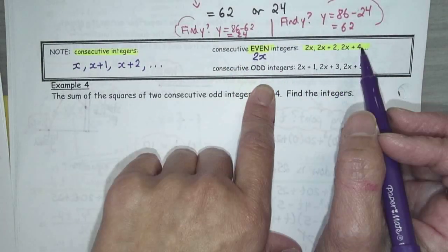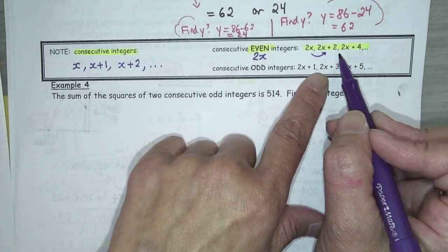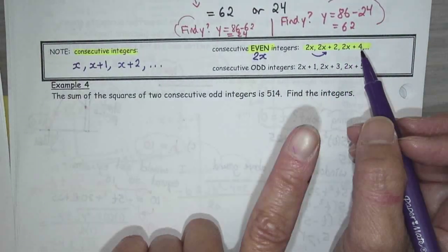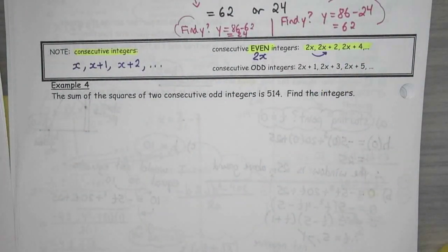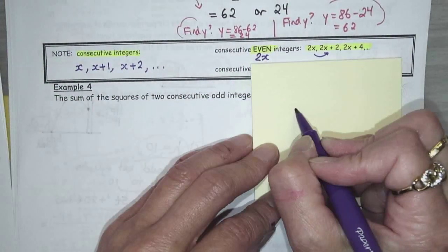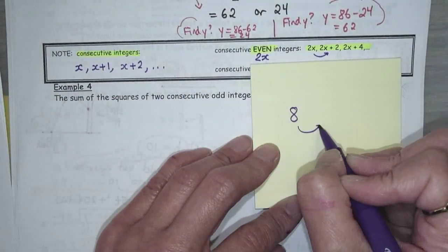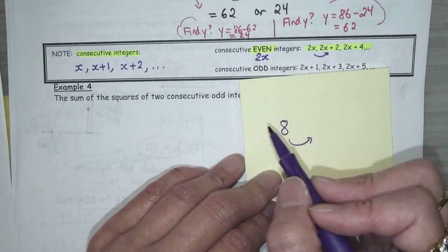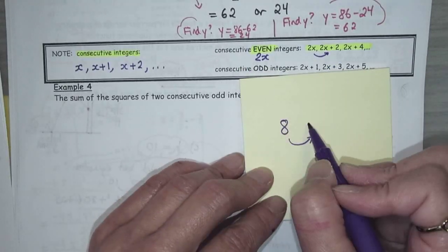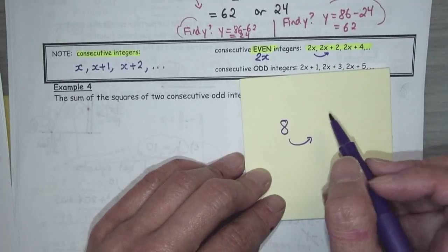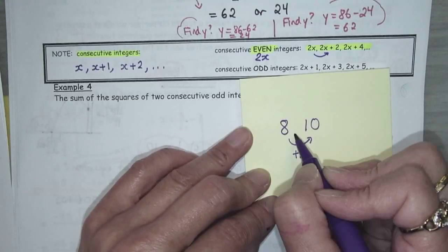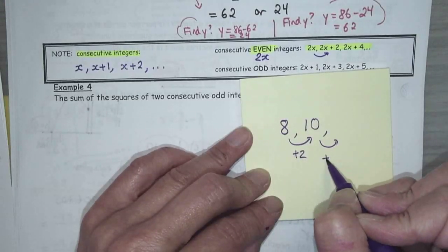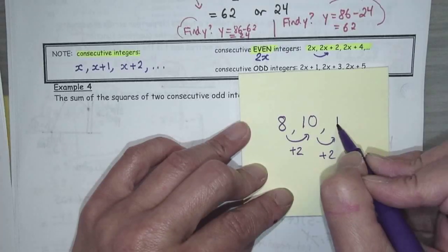So to get the next even number, you would add 2 to it, not 1. Right? So if you add 1 to it, it would go to the odd number. So say, for instance, if I had the even number 8, and I wanted to get to the next consecutive, which means in a row, even number. I want to get to 10. How do I get to 10? I would add 2, right? To get to 10. And then how would I get to the next number? I would add 2. Does that make sense? So to get to 12.